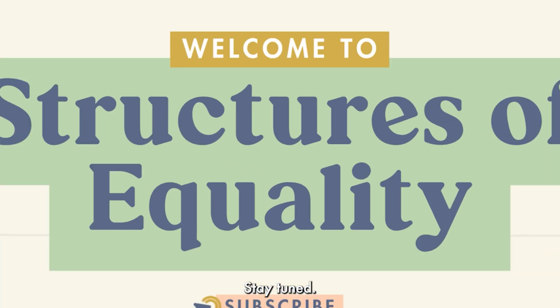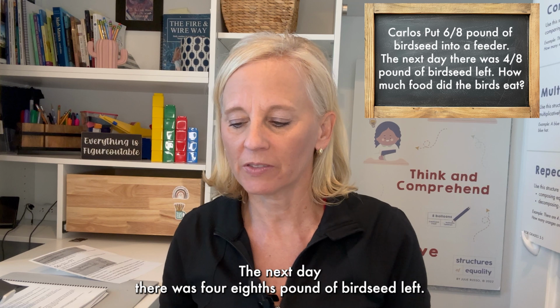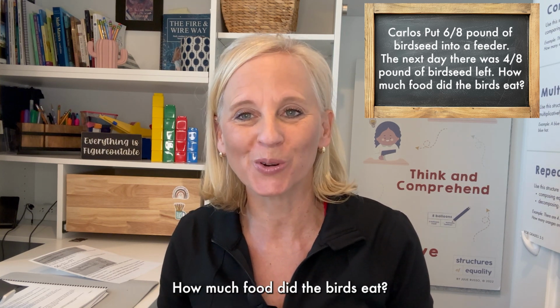Stay tuned. The story says, Carlos put 6/8 pound of birdseed into a feeder. The next day there was 4/8 pound of birdseed left. How much food did the birds eat?